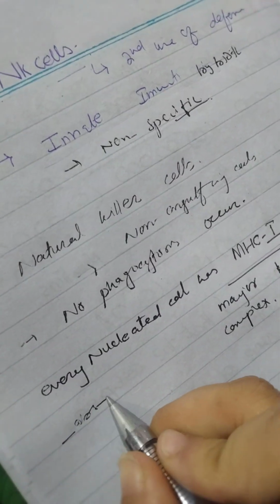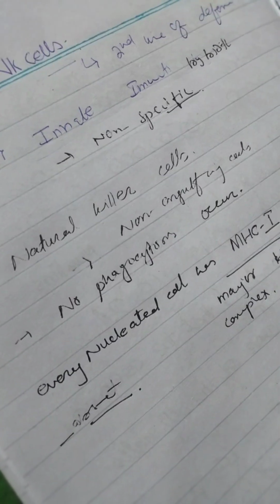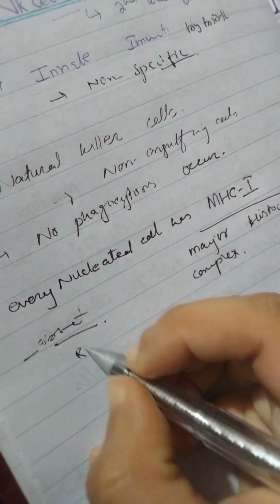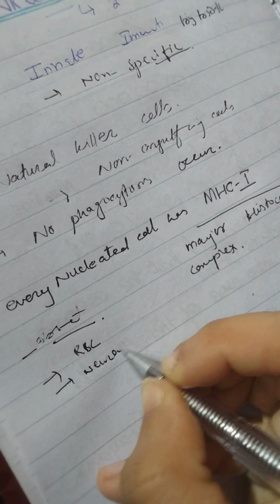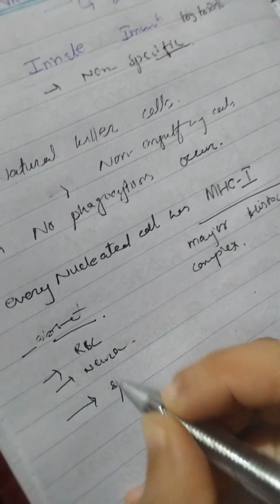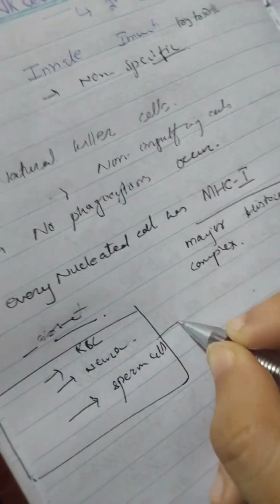We will discuss this in later videos, but let me give you an overview. It is absent in our RBCs, it is absent in our neurons, and it is absent in the sperm cells. It is absent in these three cells.